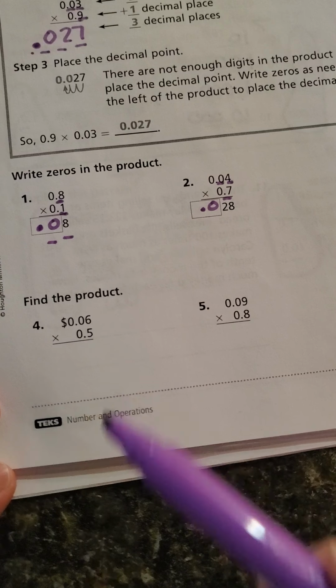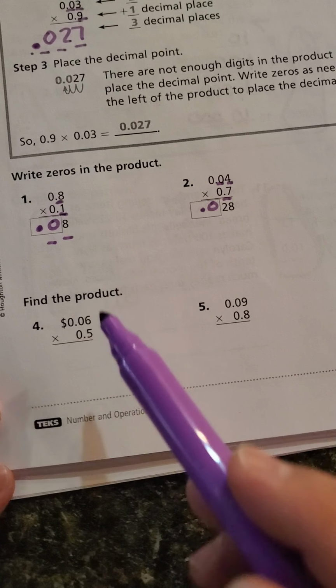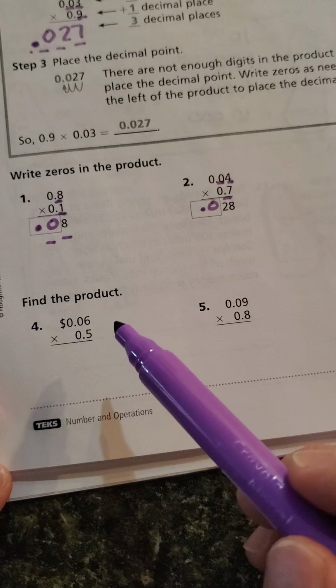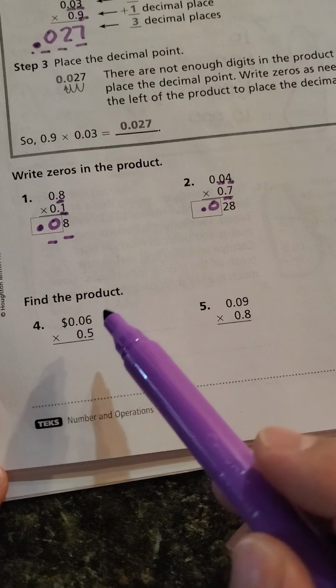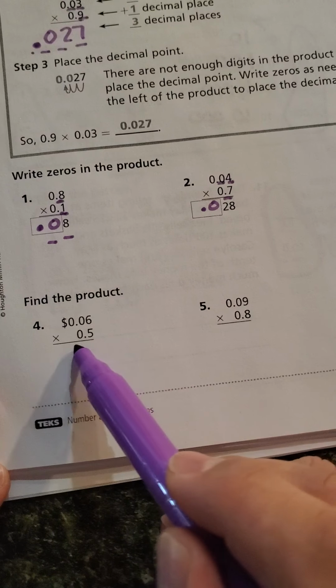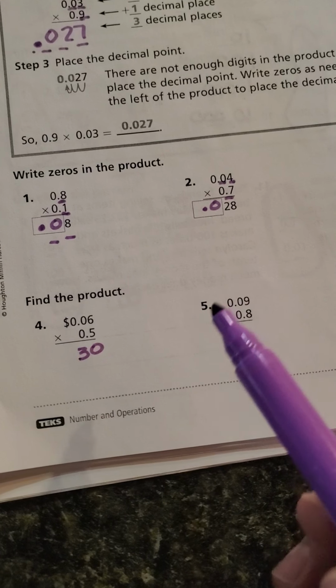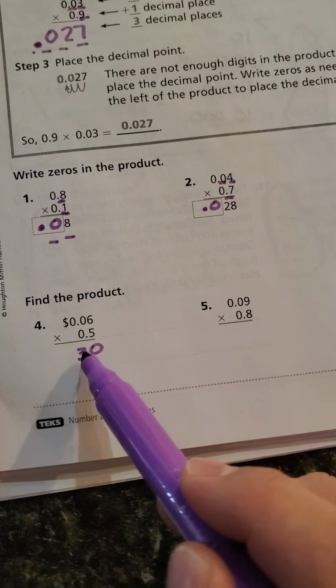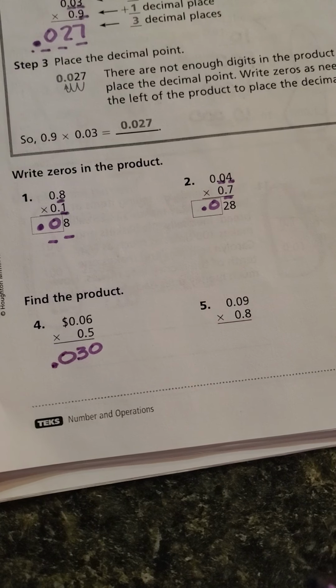Now we have 600ths times 5/10. Same thing. I'm going to do the exact same thing here. 6 times 5 is 30. And it says I need to have 1, 2, 3 numbers behind the decimal. But we're working with money here.